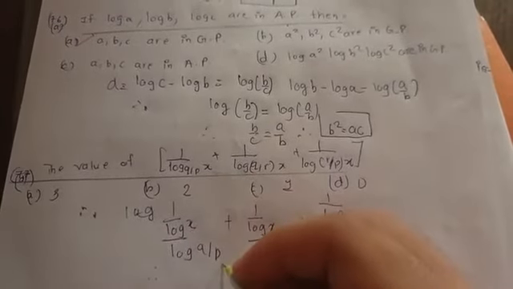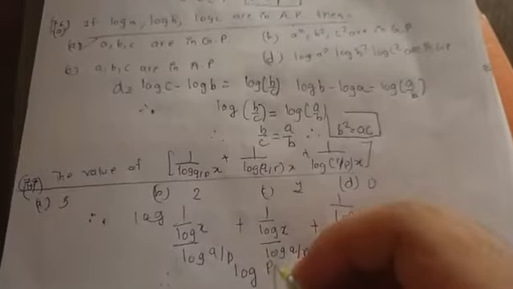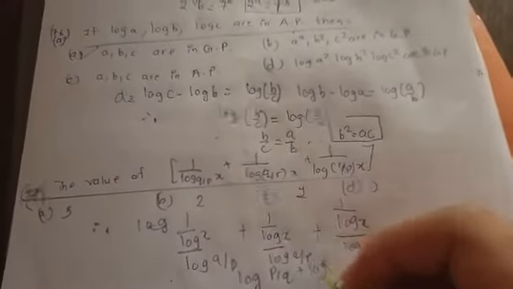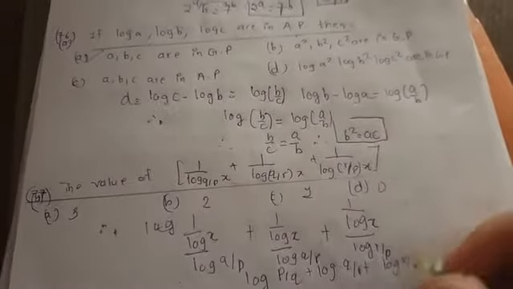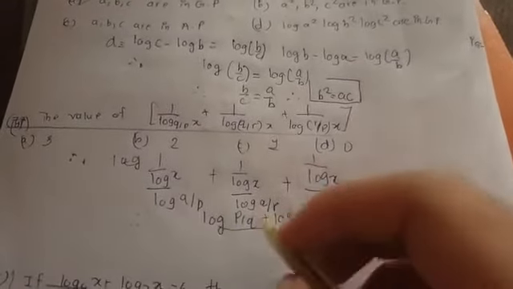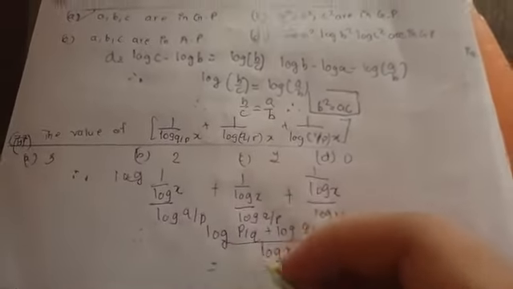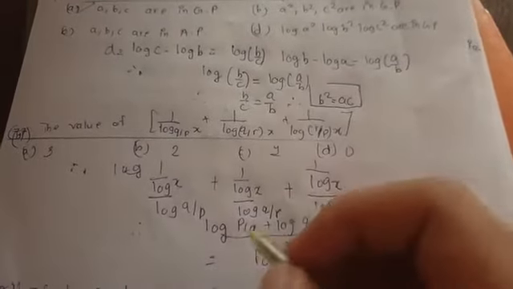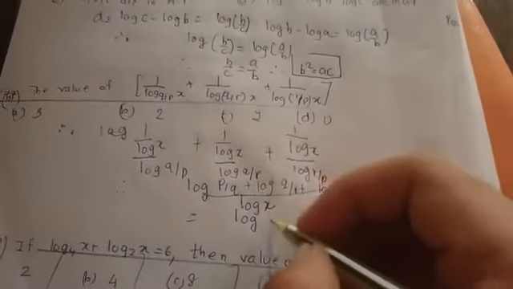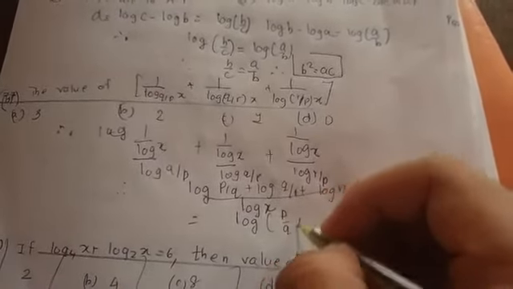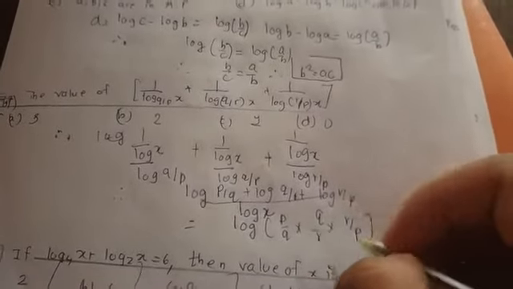Therefore, these terms can also be written as log of p by q plus log of q by r plus log of r by p. Since all the denominators become equal, we can write this over log x. Now, this expression log p by q plus log q by r plus log r by p can be simply written as log of p by q into q by r into r by p.